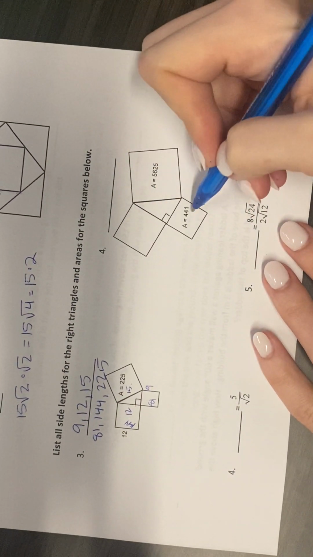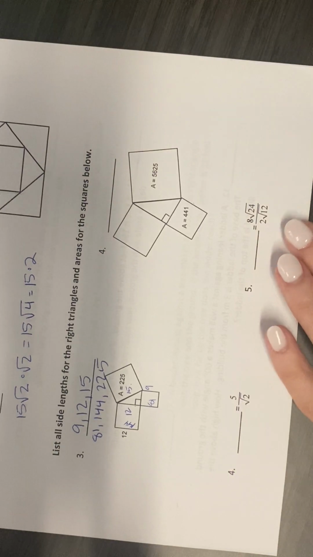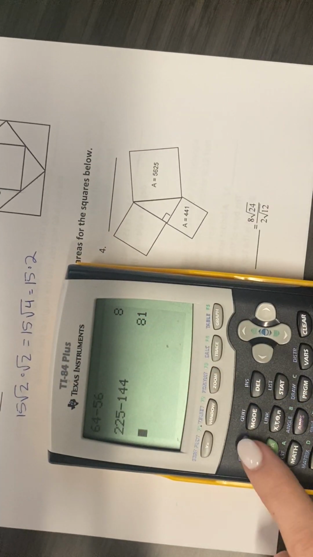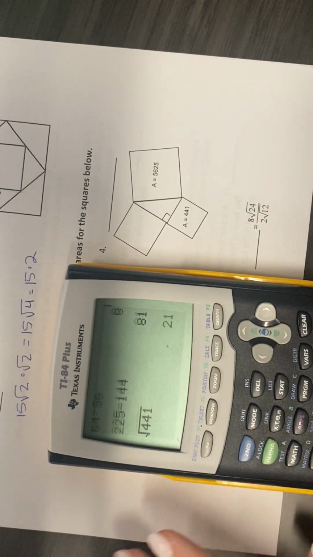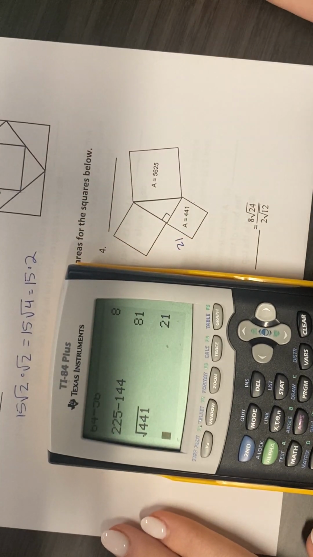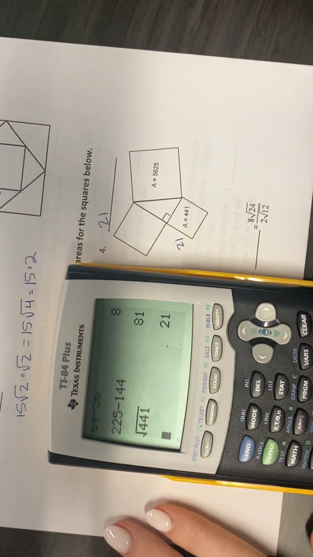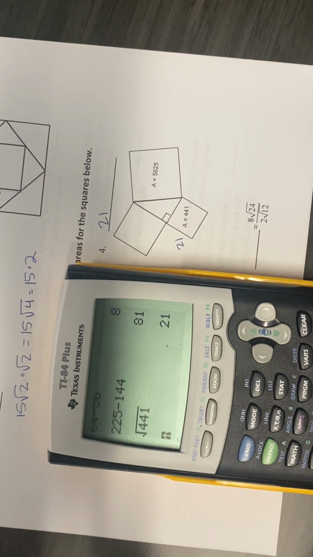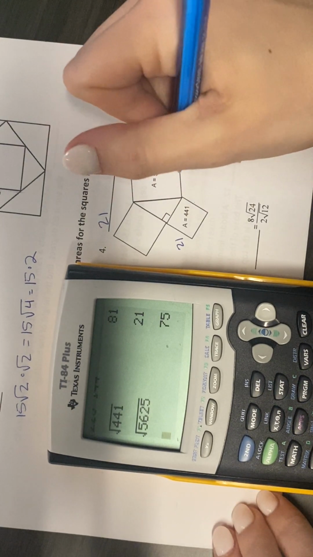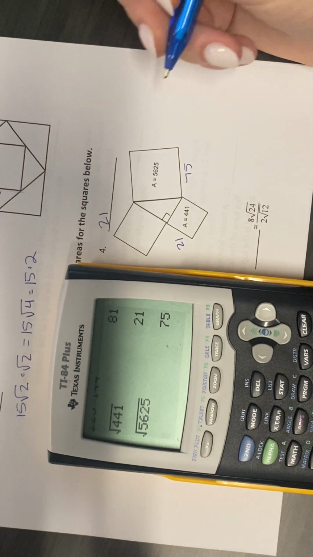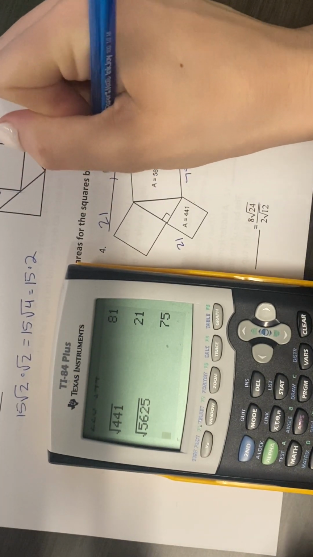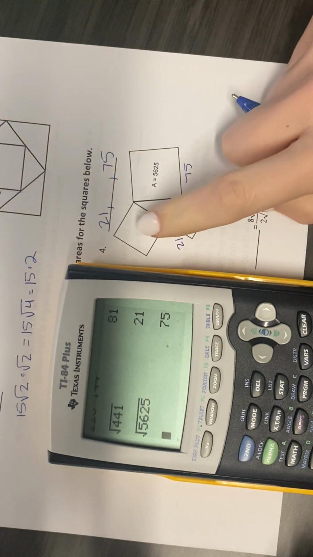Now for this one, the square root of 441, let's figure that out. Square root of 441 is going to be 21. That's my smallest side, so I can go ahead and put 21. The square root of 5625 is going to be 75. That's my hypotenuse. That's going to go over here. And we just need this side right here.